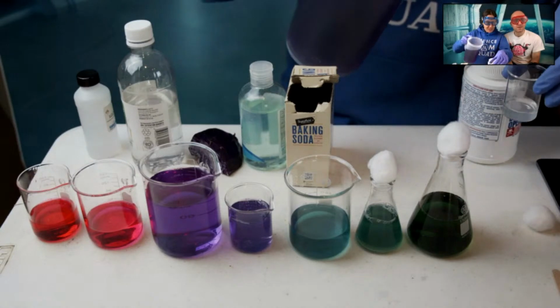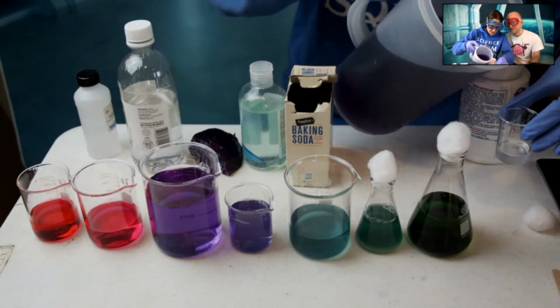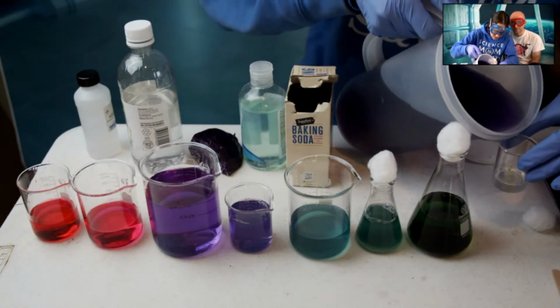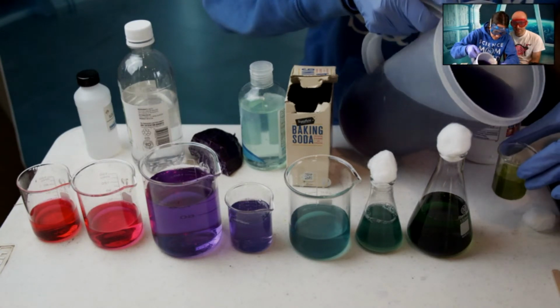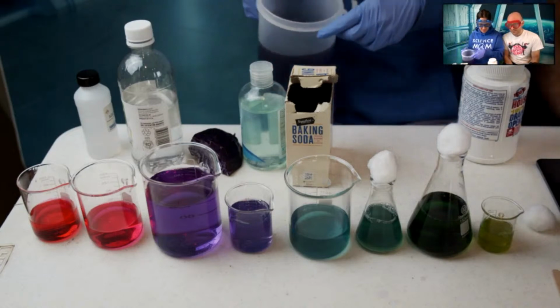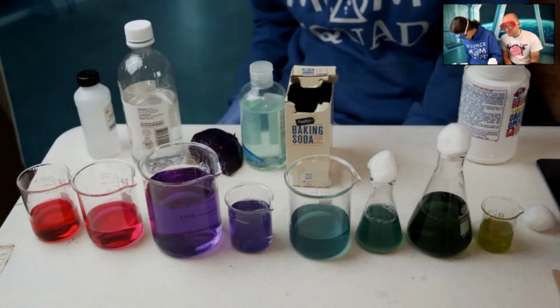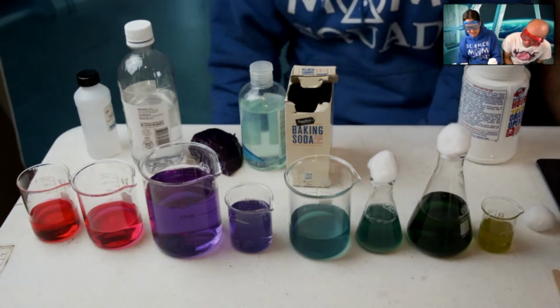And last but not least, we have some drain cleaner. Tiny bit of drain cleaner in here, little tiny vial. Whoa, that's very green. That thing's almost headed to yellow. Look how green yellow that is.